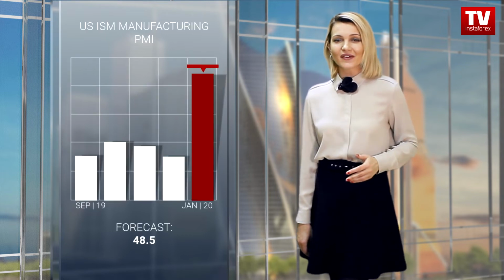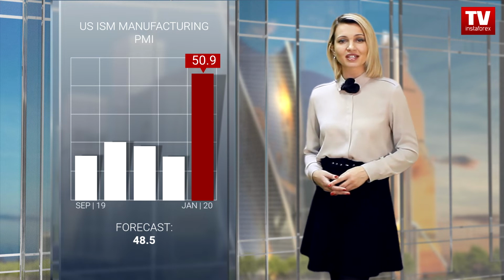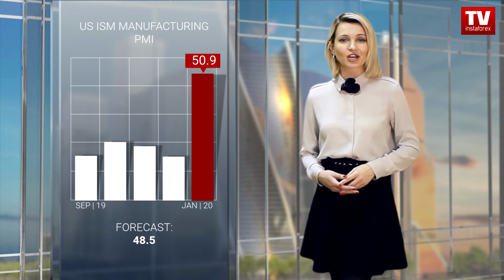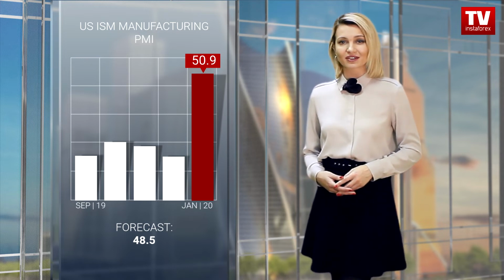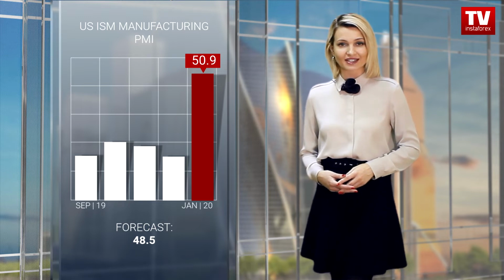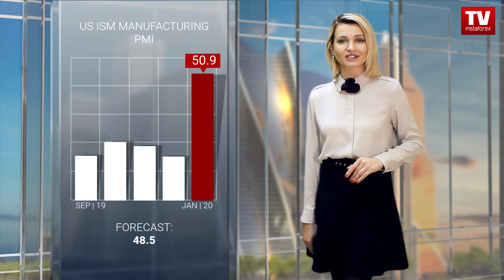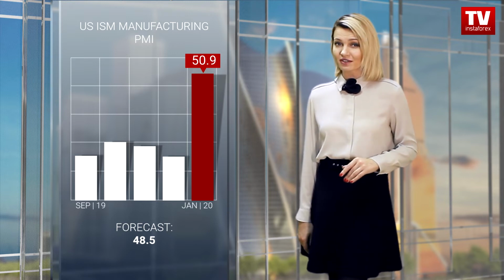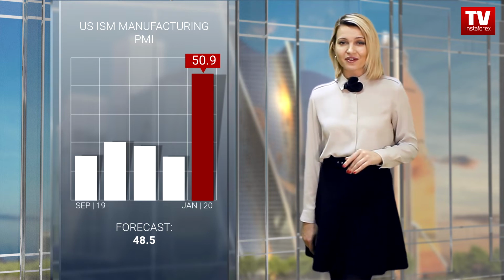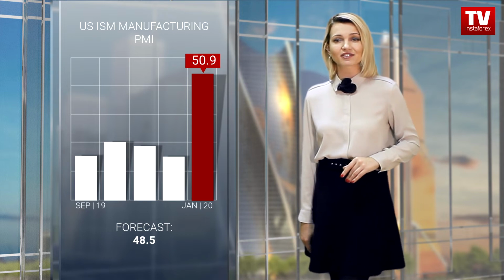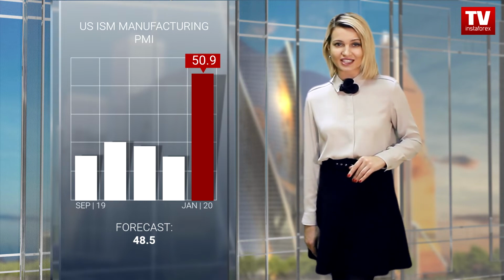98.00. The American currency gained ground amid strong macroeconomic data, which showed a rise in the ISM manufacturing index. Purchasing managers' index surged up to 50.9 in January, surpassing the forecast value. The reading above 50 indicates a growth in manufacturing activity.